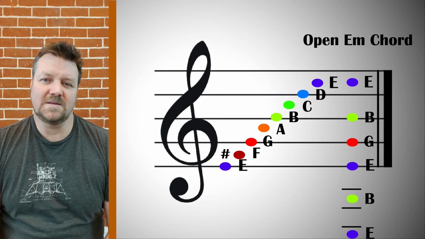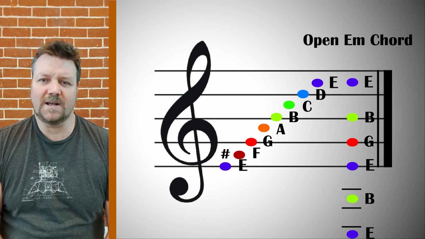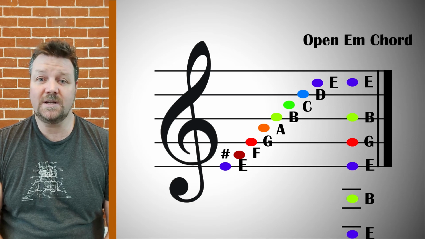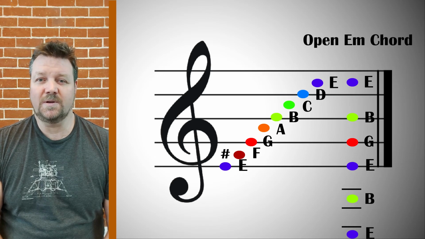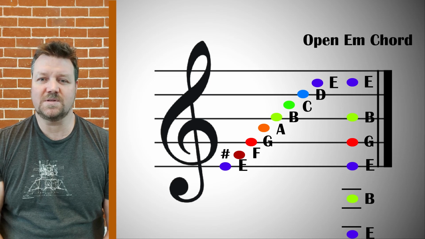You can see that writing out guitar music as sheet music can be a bit tricky, but it's well and truly worth picking up some basics so that you can actually read some sheet music. We'll leave it there and we'll have a look at some key signatures next time.